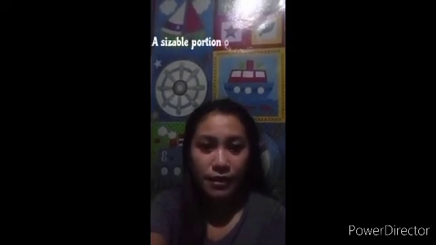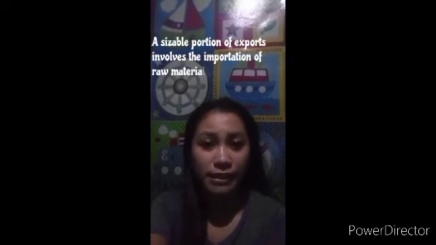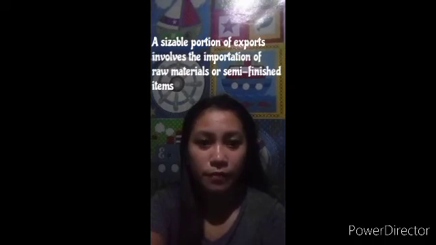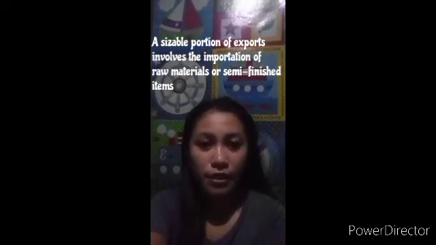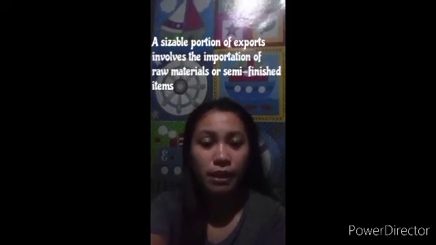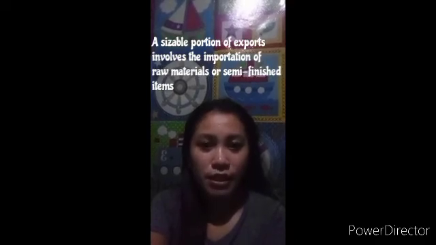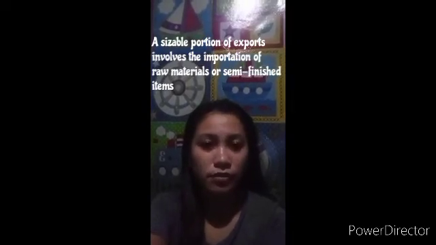Second, a sizable portion of exports involve the importation of raw materials or semi-finished items. For instance, if a vehicle manufacturer wants to build and sell cars, it must first import some of the parts from foreign suppliers, and if the home currency is weaker, their price in the domestic currency will be greater. As we can see, assertions that the value of a weak currency is favorable for exports are at best gross oversimplifications and at worst errors.